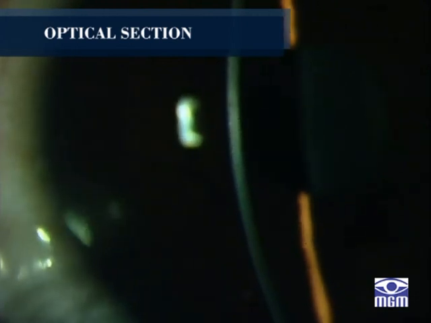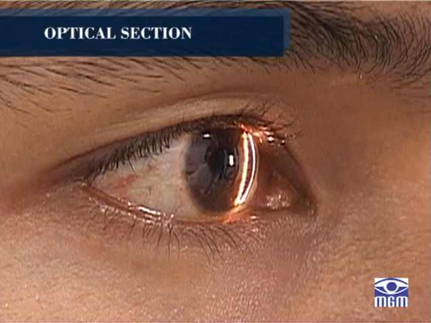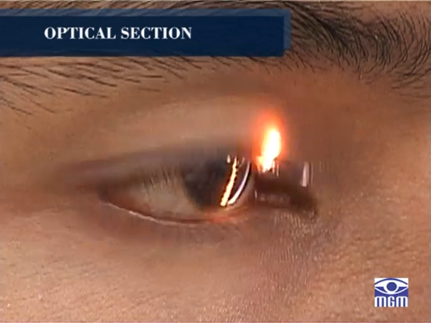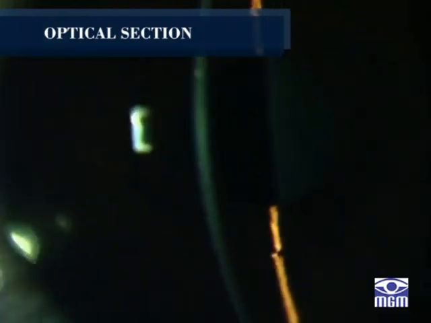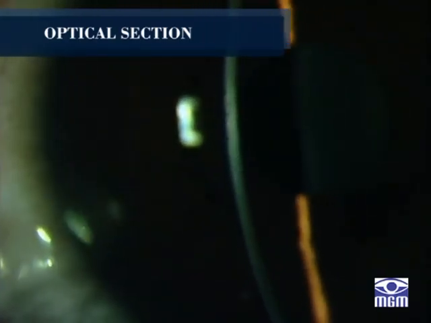In optical section, the slit beam is the narrowest, and a fine blade of light makes possible the virtual serial sectioning of transparent tissues in the living eye. Here, the light slices are presented tangentially, and this facilitates a cross-sectional view of the cornea and lens.